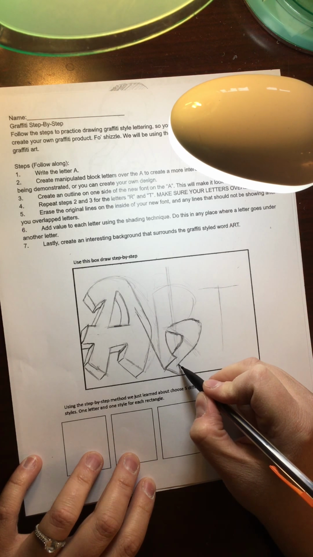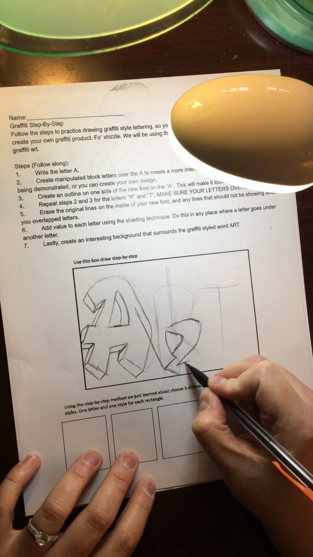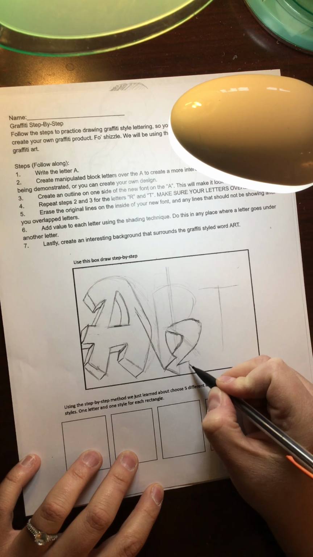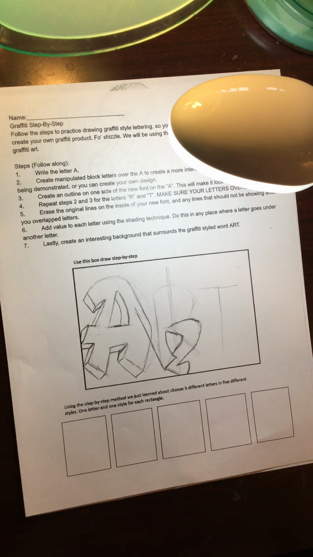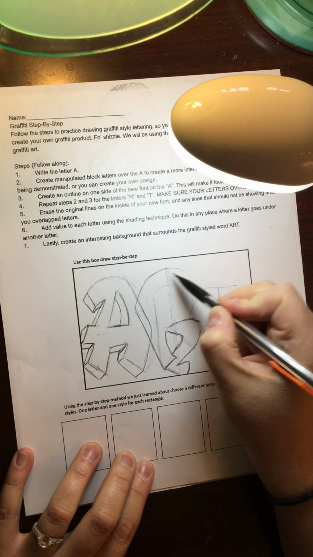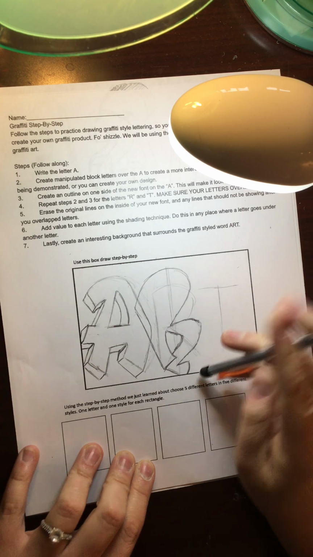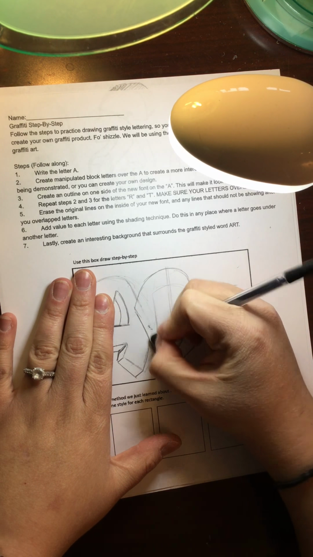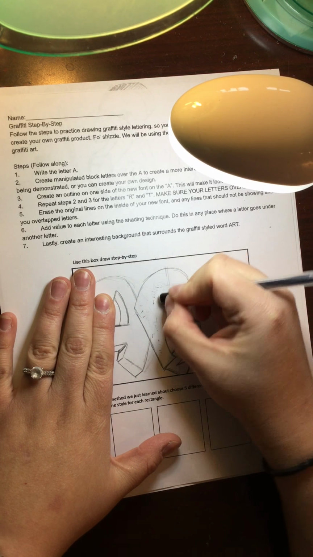Okay, so then I'm going to finish this little boot leg thing out. Maybe I want it to change direction and curve a little bit there. I'm just trying to add interest to my letters. Okay, last thing I'm going to do is finish out the R by drawing an oval, kind of like that. And then I'm erasing my guidelines.